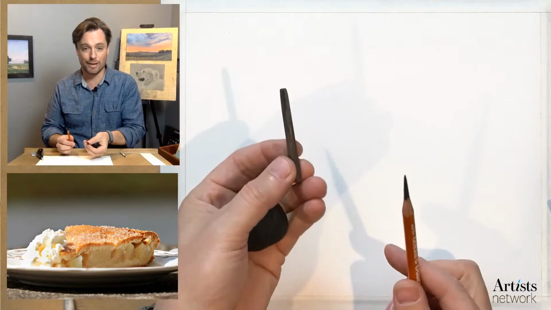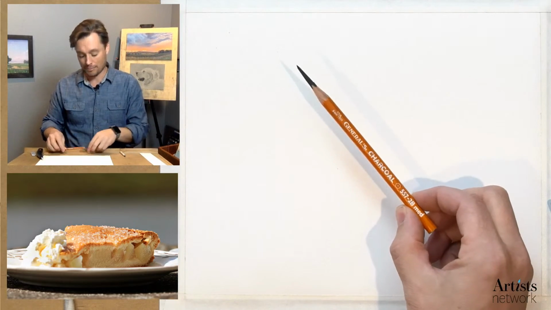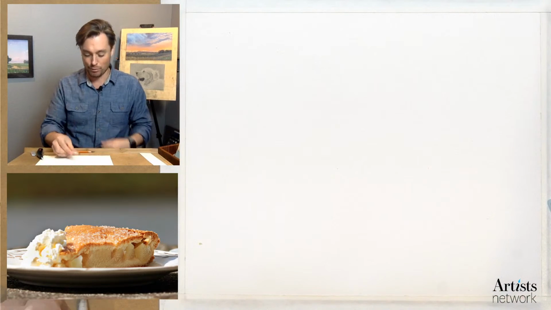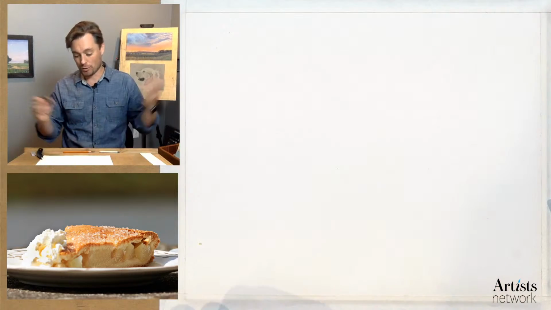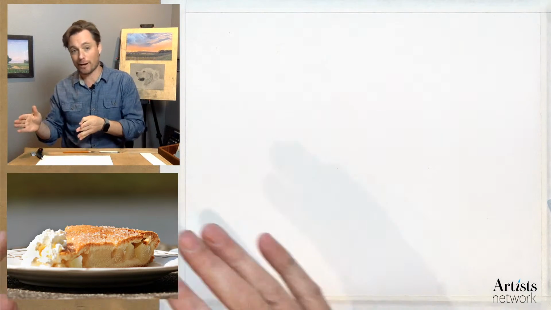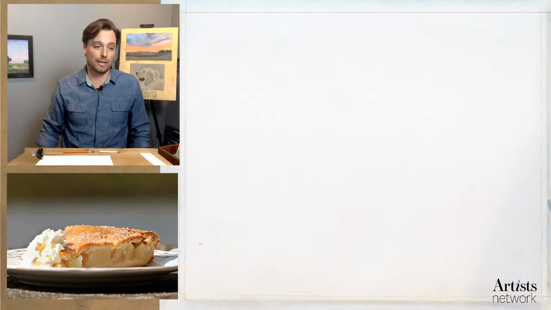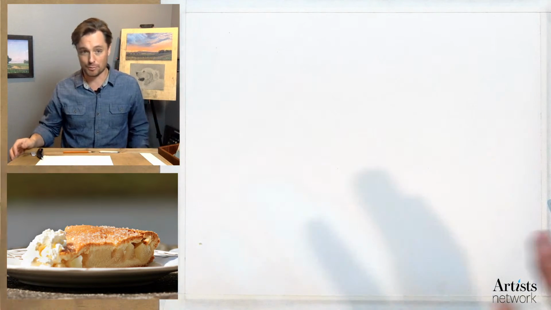Just one stick of vine charcoal, just this one medium charcoal pencil, and I'm going to see how far that gets me today, plus my trusty blending stump. If you're working with graphite, I think you can follow along just as well. I think it might be helpful to use some of the softer graphites if you can. That'll translate a little bit more and perhaps give you a greater range in terms of value.